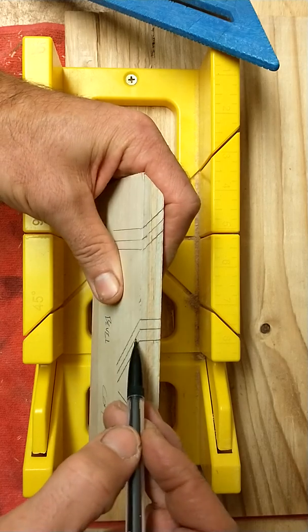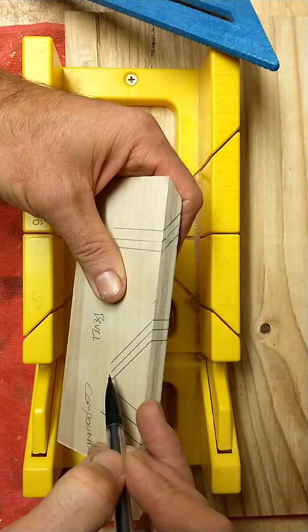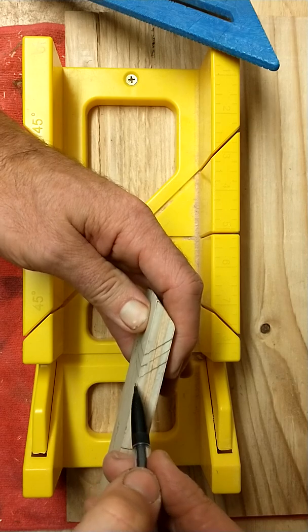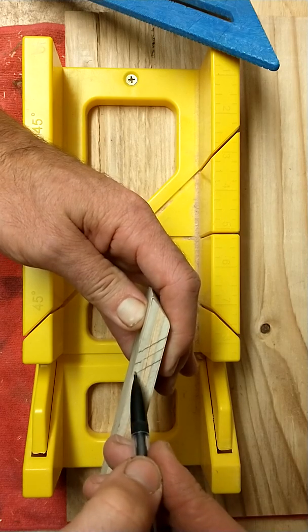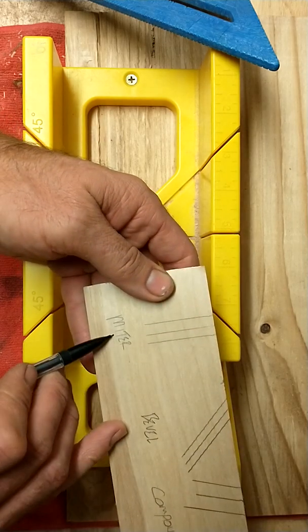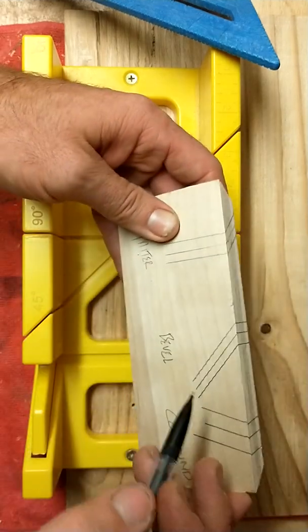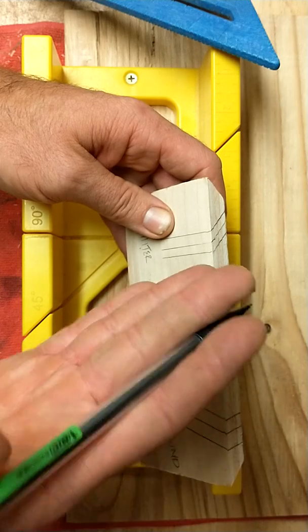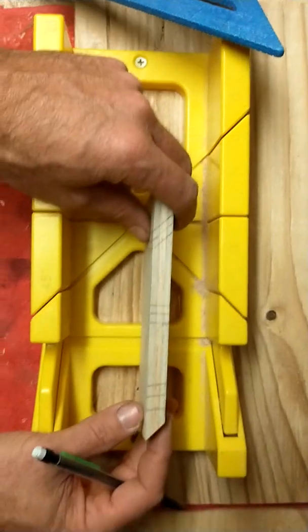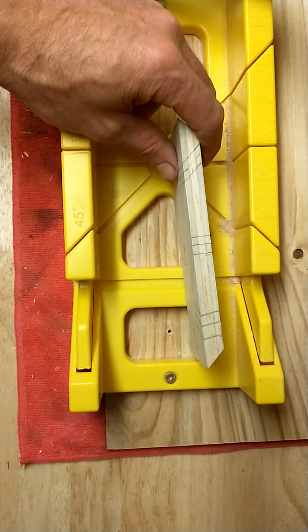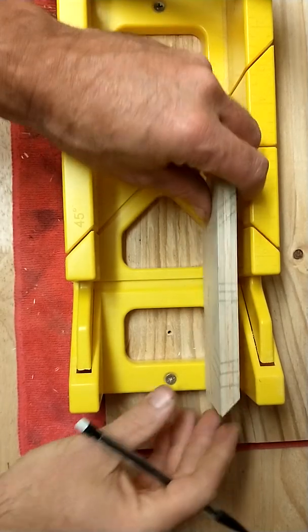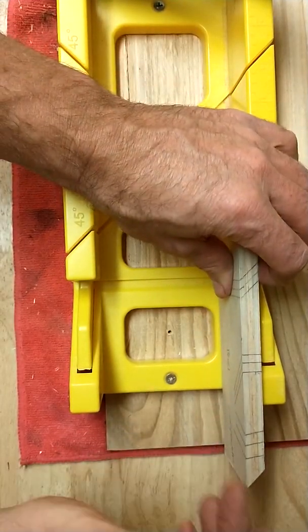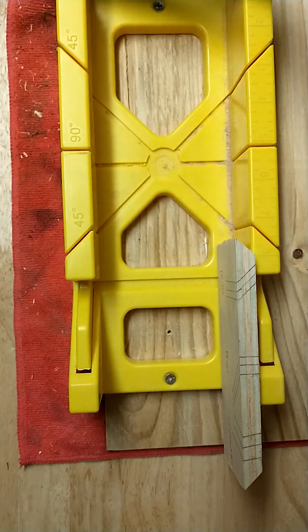This is a bevel because it's only going at an angle on the front. This is a miter because it's only going on the angle at the top. So remember, miter, you're twisting; bevel, you're tilting; compound, you're twisting and tilting. So now what we're going to do is line this up on the outside so we don't cut our miter box.